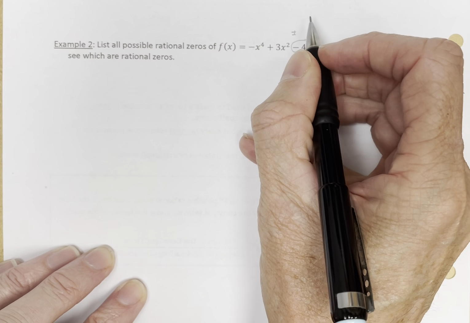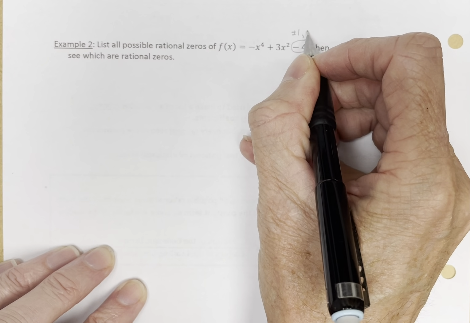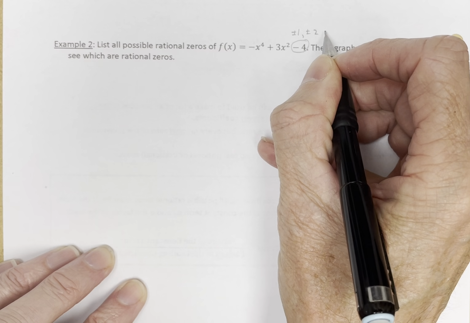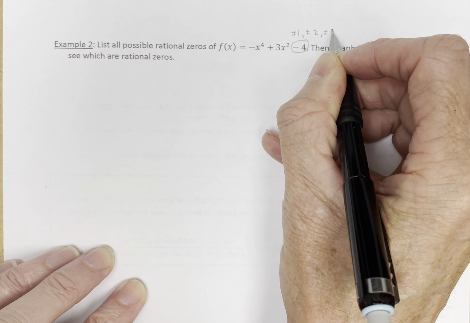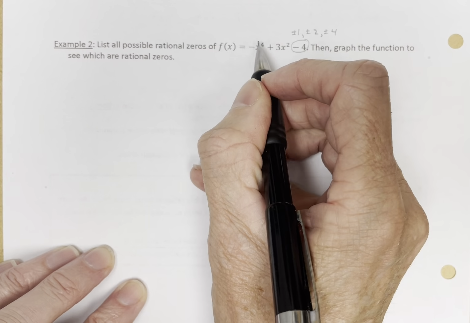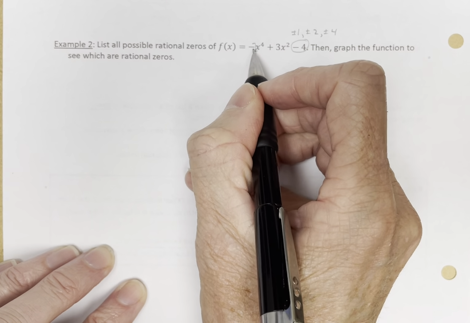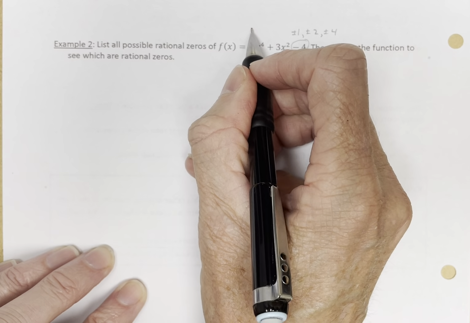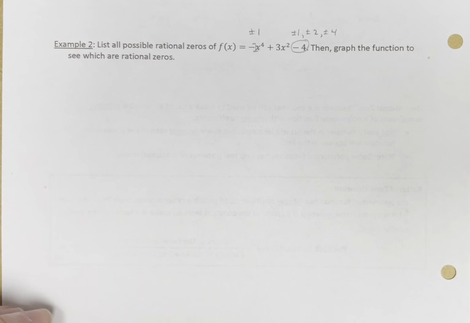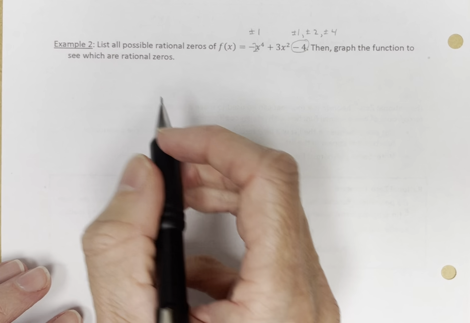The factors of this are positive or negative 1, positive or negative 2, and positive or negative 4. This is a 1 in front, and the only factors of negative 1 are positive and negative 1. Okay, that's pretty simple.